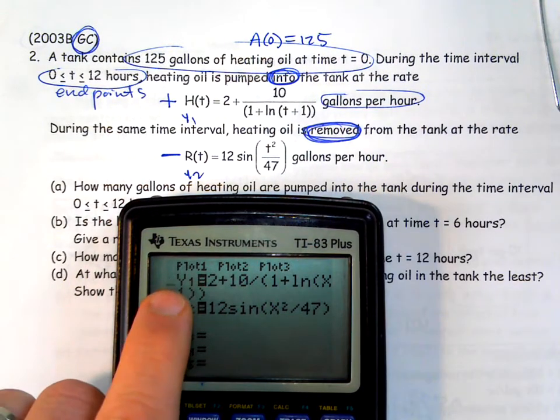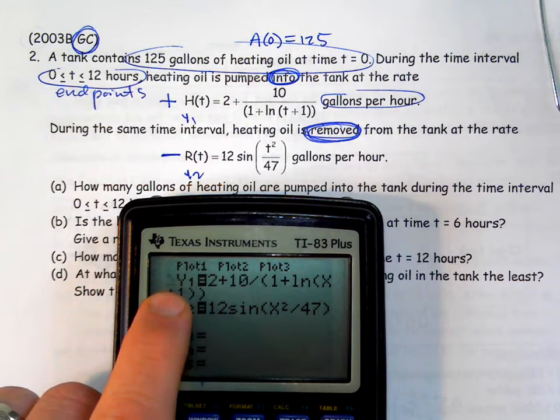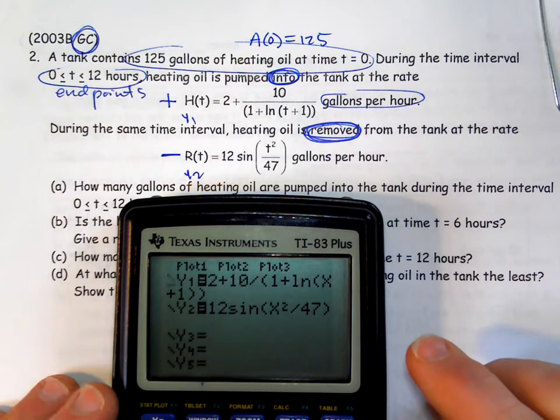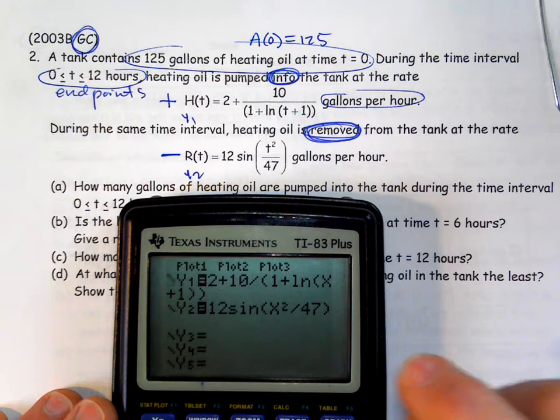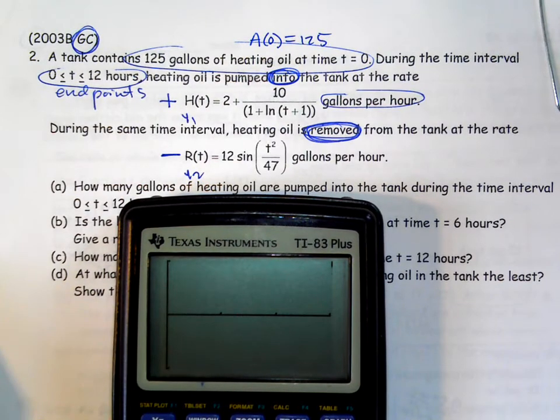But you can also go over here to the left side and make your lines look different. You can make them thick, shaded above, shaded below, you can do stat plots, you can do dash. I'm going to make the first one thicker, just so it's easy to tell. Usually I'm not going to graph these, but I just made a horrible mistake. I should have gone to window first because now I'm going to get a graph that is not what I was hoping for. So I need to go to window.